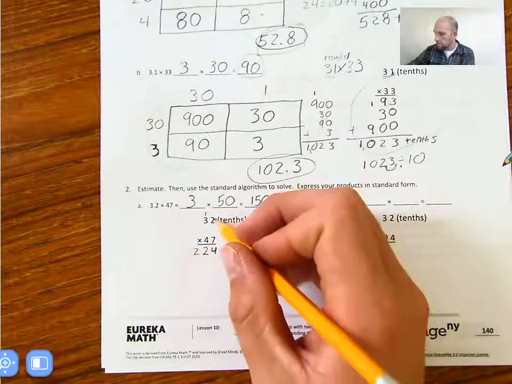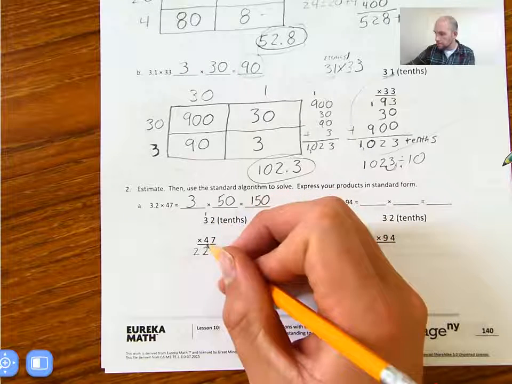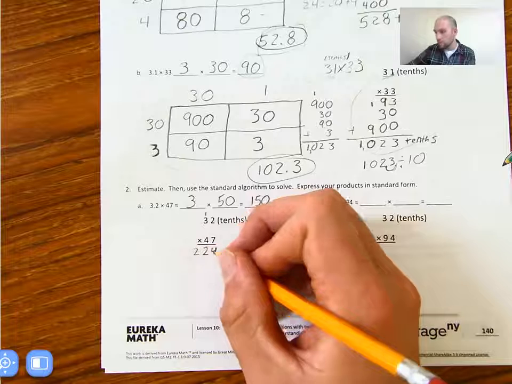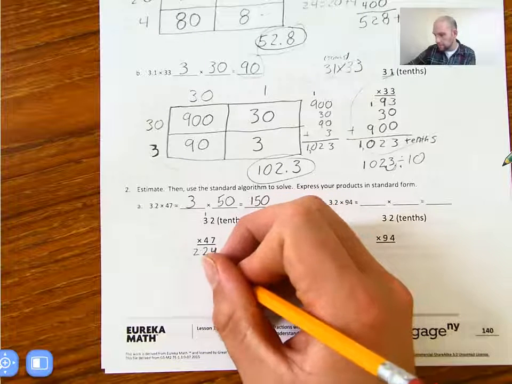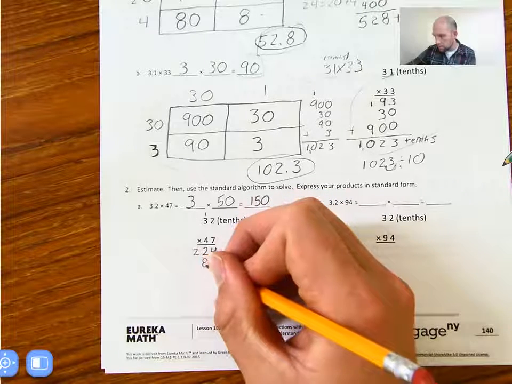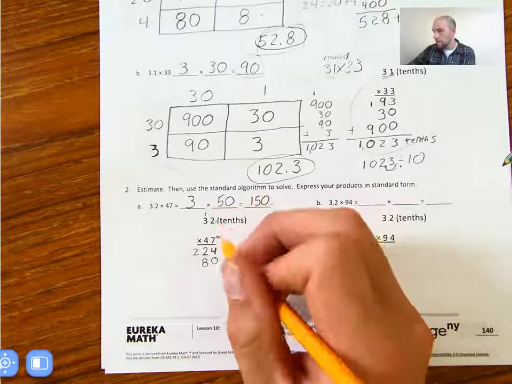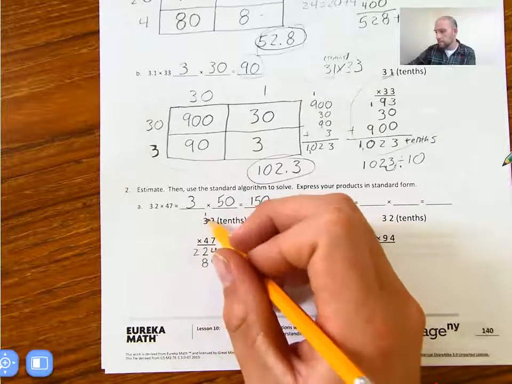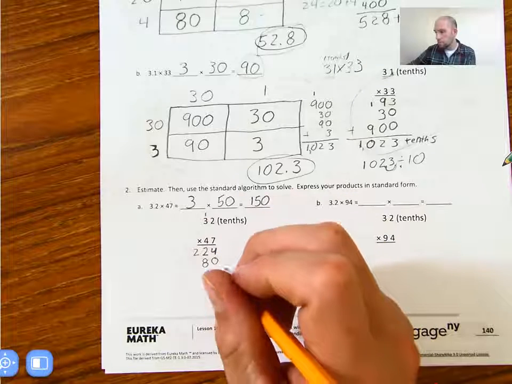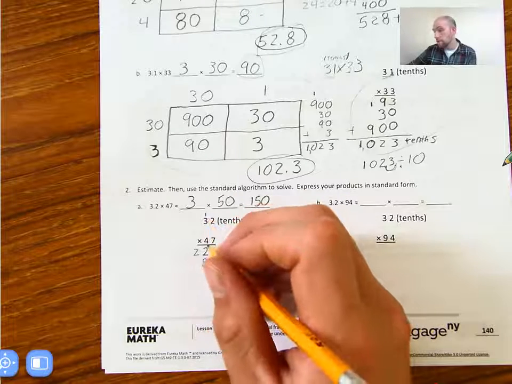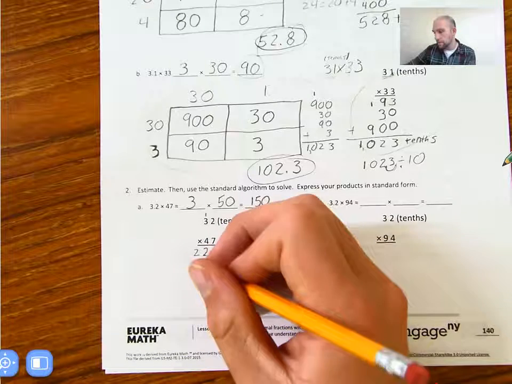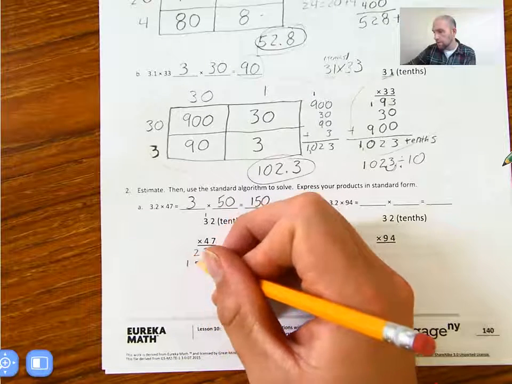All right, and then we're going to do 2 times 4, versus really 2 times 40 is 80. And then 3 times 4 is 12, but it's really 30 times 40, so we know that's going to be 1200.